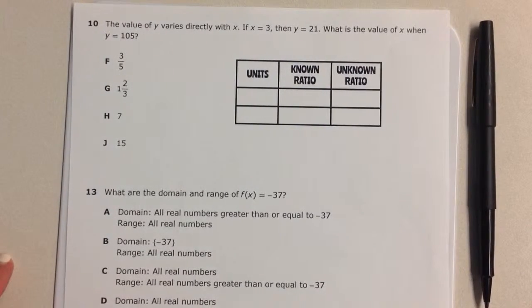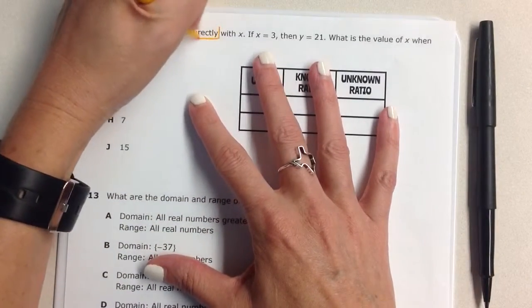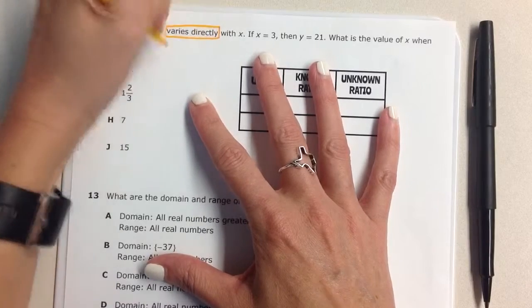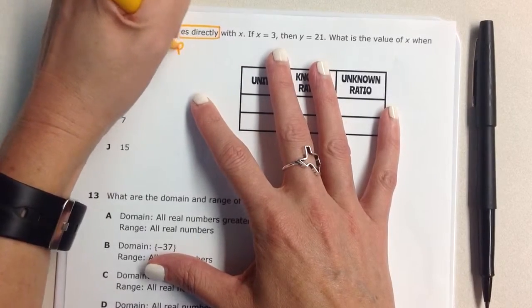Okay, so we're looking at benchmark question number 10. It says the value of y varies directly with x. If x is equal to 3, then y is equal to 21. What is the value of x when y is equal to 105? When you see the words varies directly, you want to think proportion. Set up a proportion.